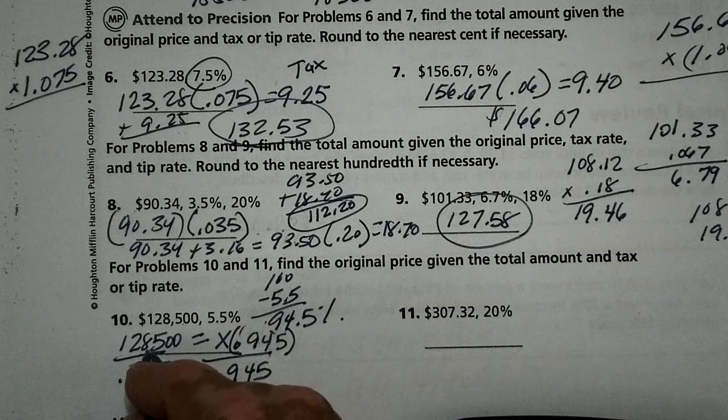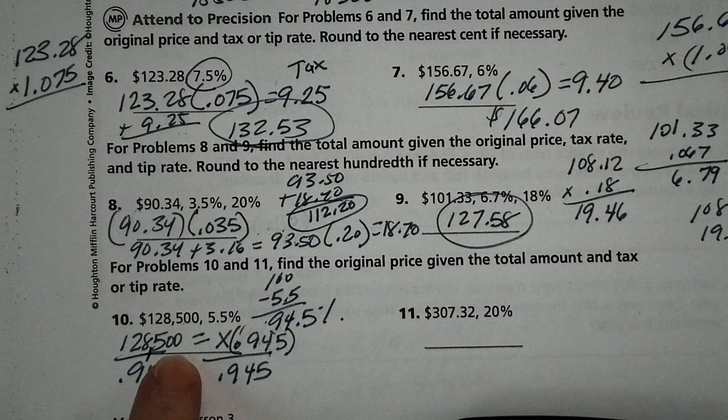Right, but logically, does that make sense? If I only have 128,000, I can't have 1,000,000, right? Nope. Yeah, so that logically is not making sense.